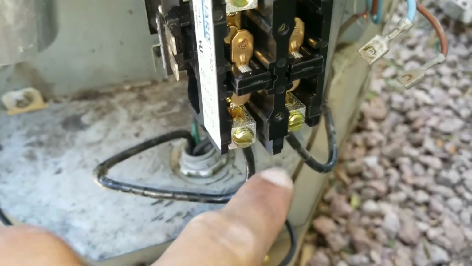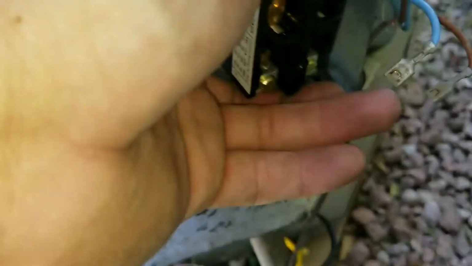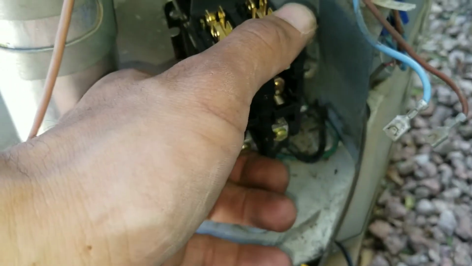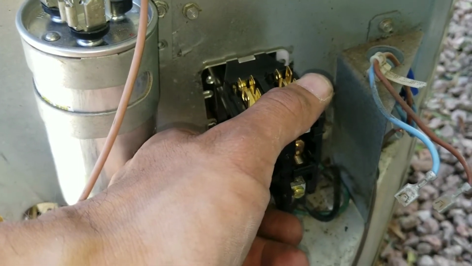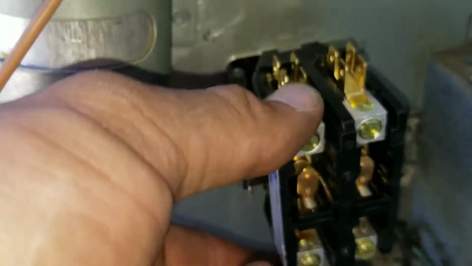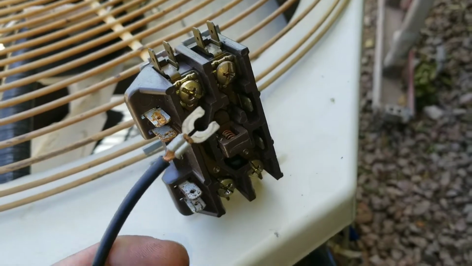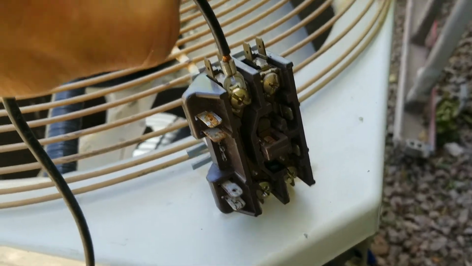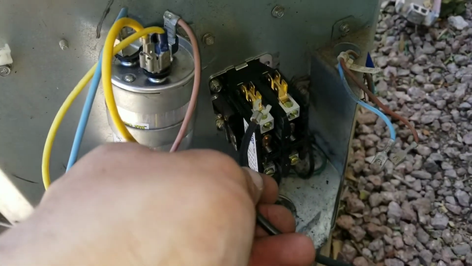So here I've attached my power coming in, and now I'm going to reattach my contactor to the actual condensing unit and then start connecting the other wires. See here, I've secured my contactor to the condensing unit. Here you can see on my old contactor, the wire secured to the top of the contactor through a screw, but here there's no way for me to do that.